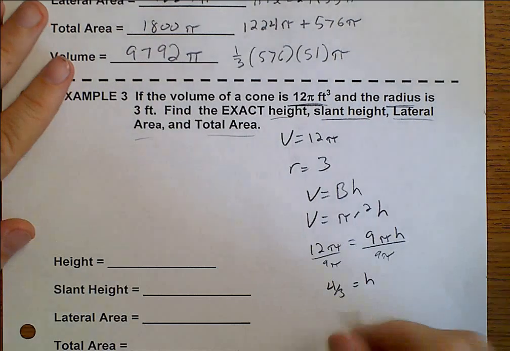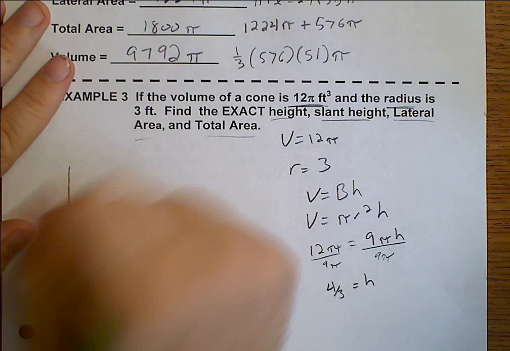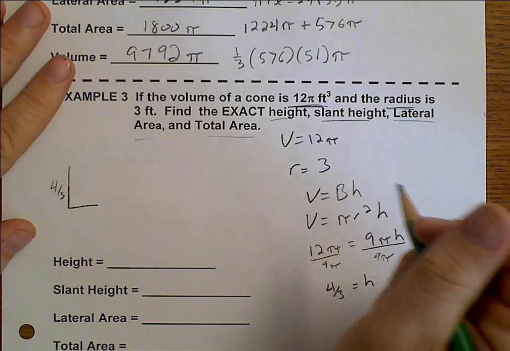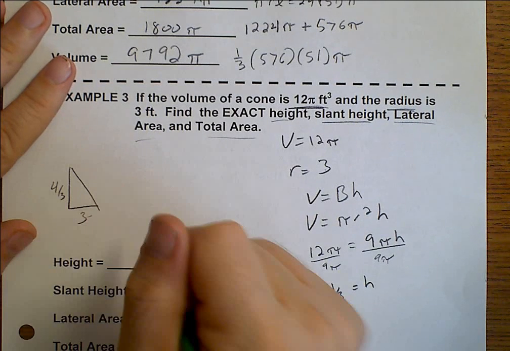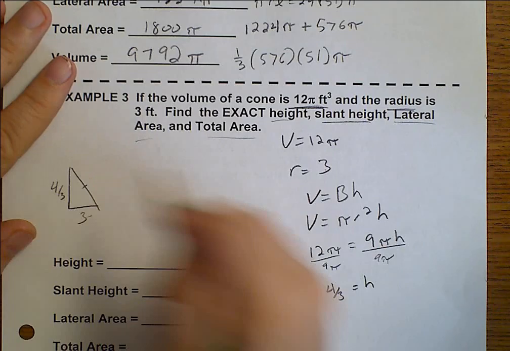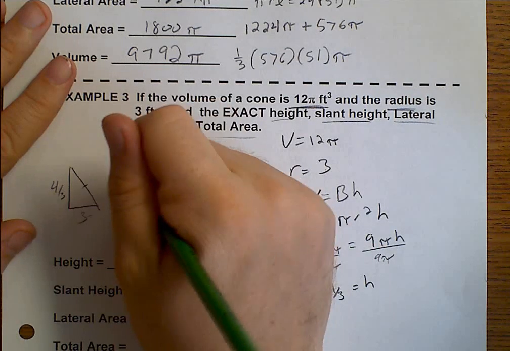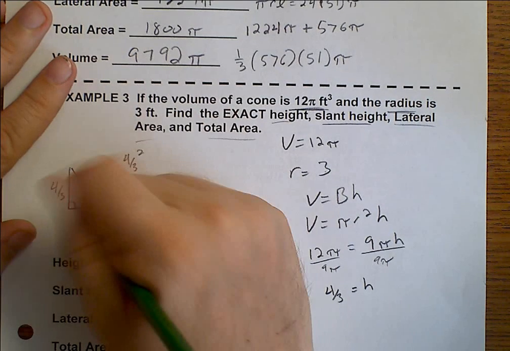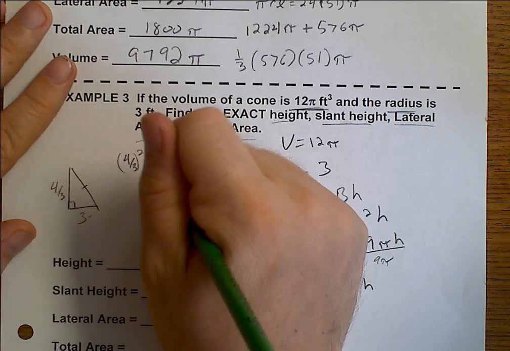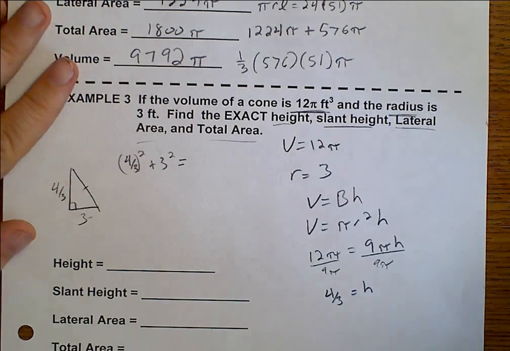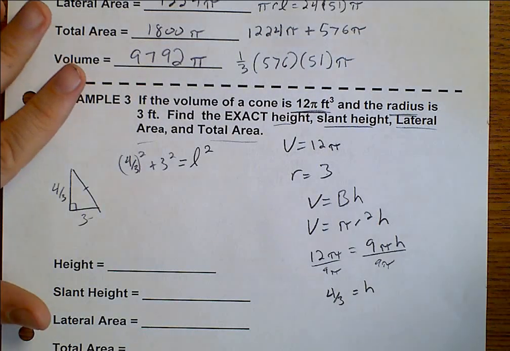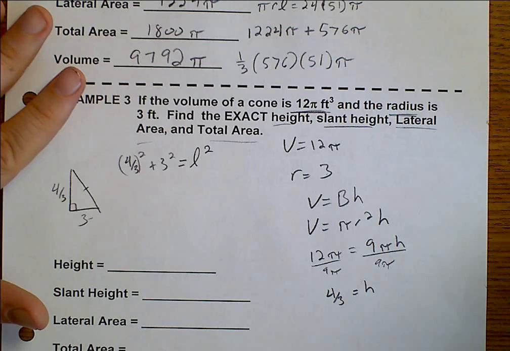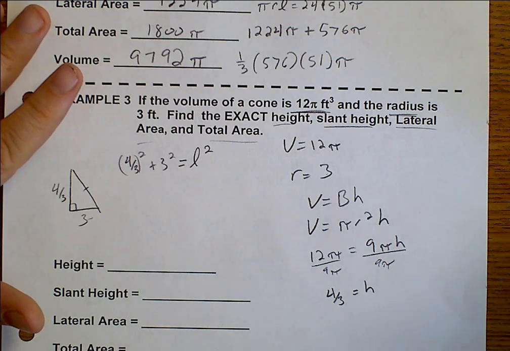So now I know my height is 4/3. I know my radius is 3. And we need to find our slant height. Well, 4/3 squared plus 3 squared equals our slant height squared. So 4 over 3 squared plus 3 squared gives us 97/9.